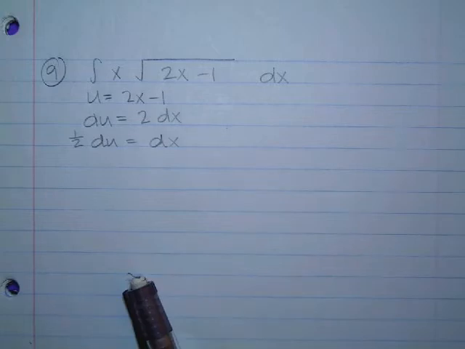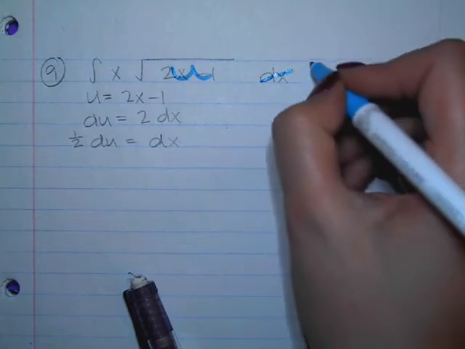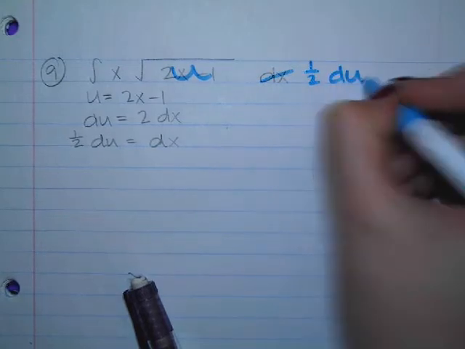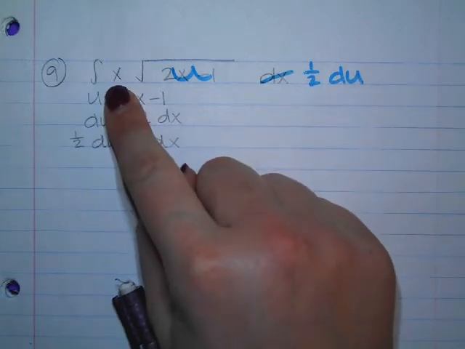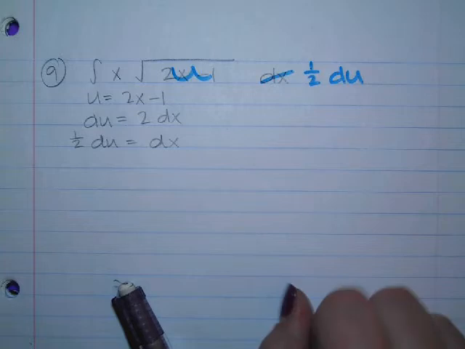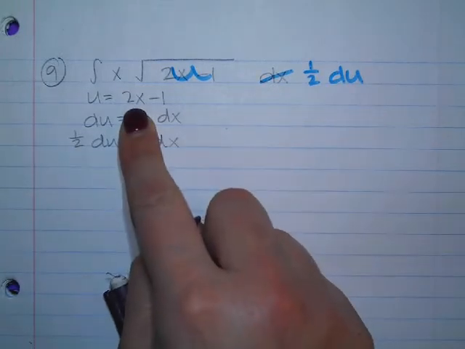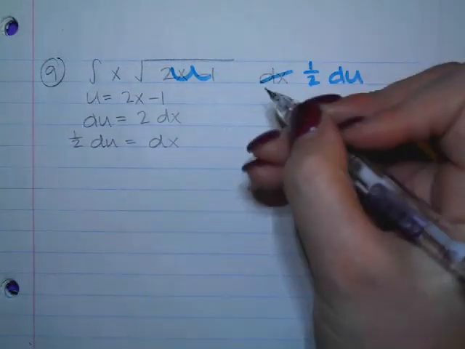All right, so that means that this is the u. This is going to get replaced with 1/2 du, and we have an x in the front that we have nothing for. Wait, can we put x in terms of u? So we're going to take this and solve for x. So we're going to rewrite a plain old x in terms of u. So x is u plus 1 over 2.